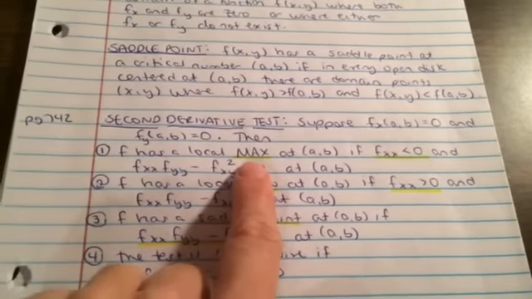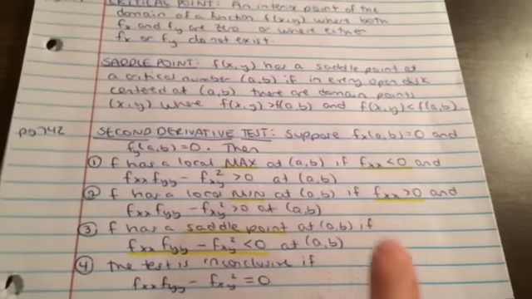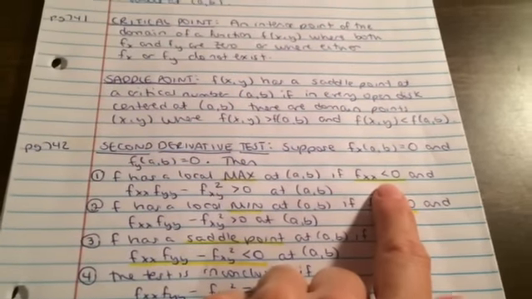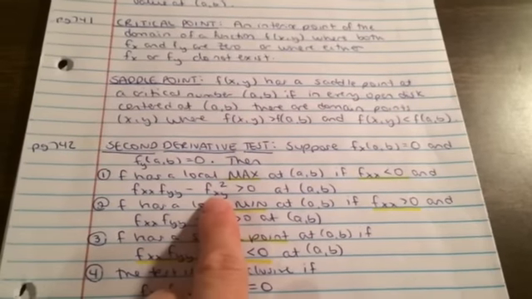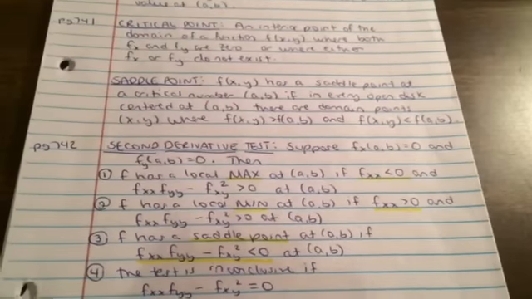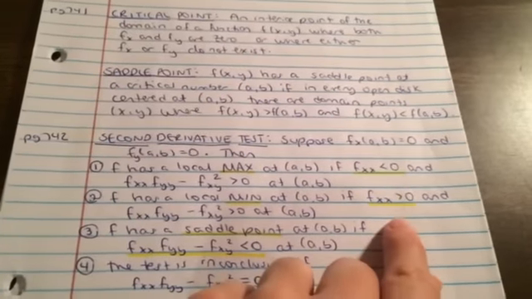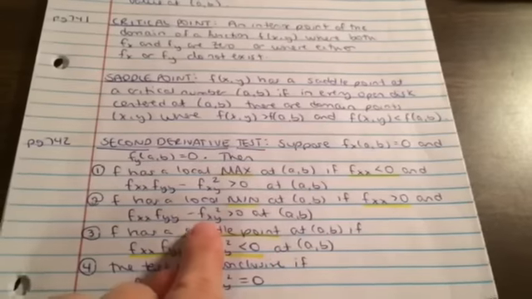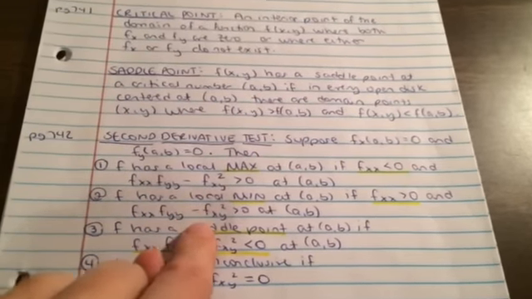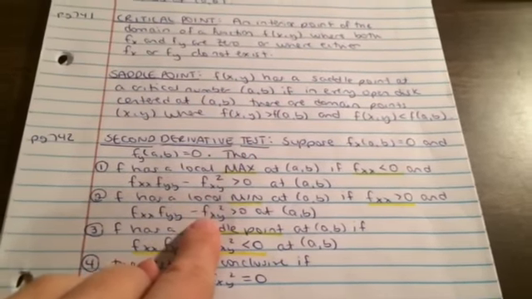So there's a max at (a, b) if f sub xx is negative and the discriminant is positive. And there's a min if f sub xx is positive and the discriminant is positive. Notice that for both the max and the min, the discriminant is positive.